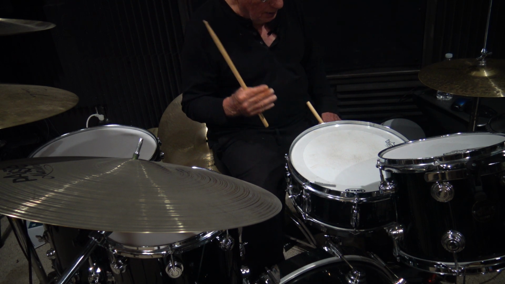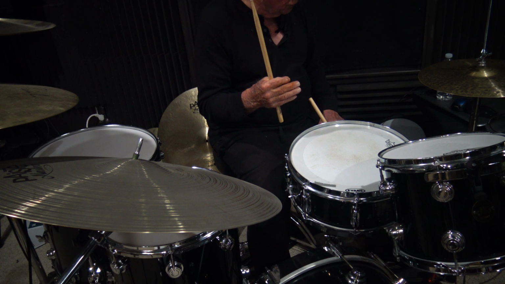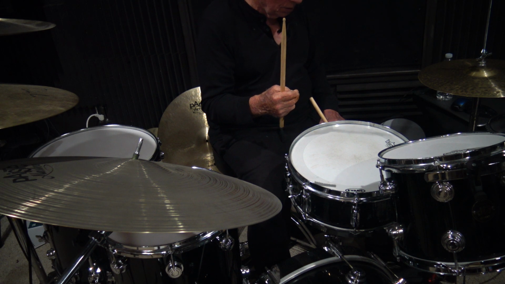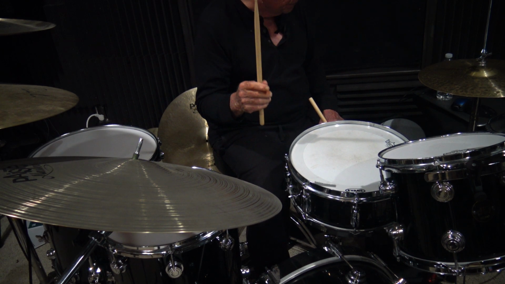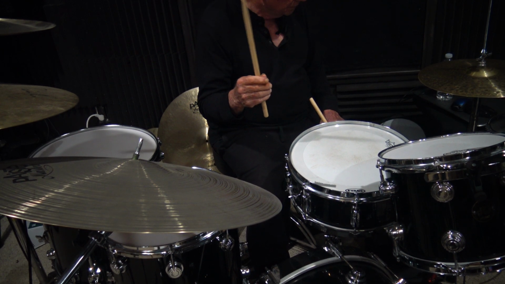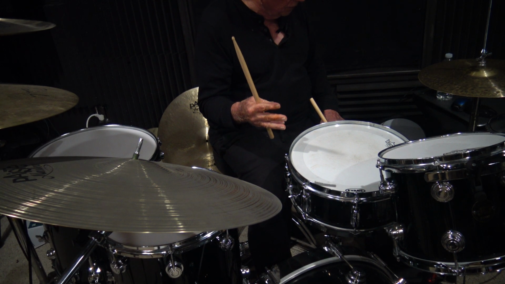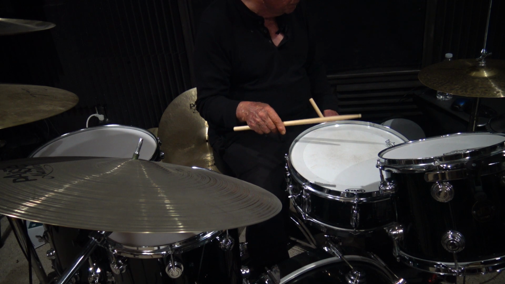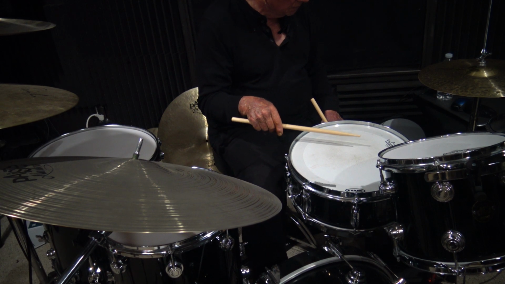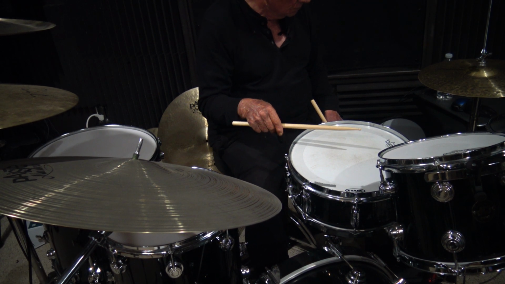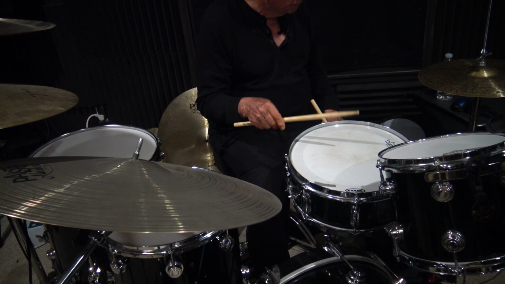So now I'm going to add the bass drum, playing the 3, and my 4 is going to be with the right hand. 1E and 2E and 3E and. I don't know if you can hear the 3 against 4, that's slow, but it's there. I dropped an accent on the first 3.